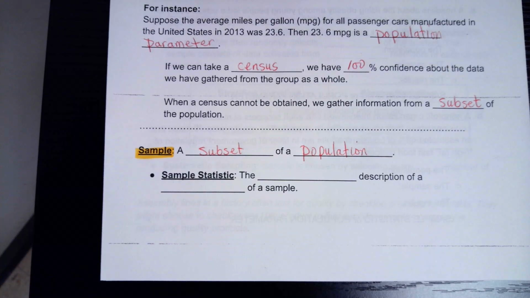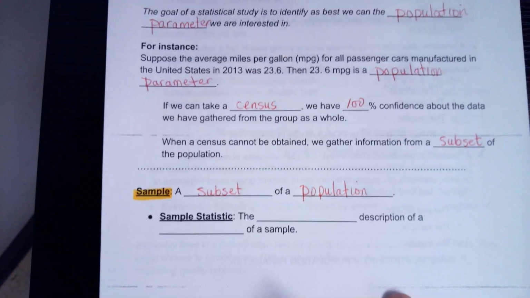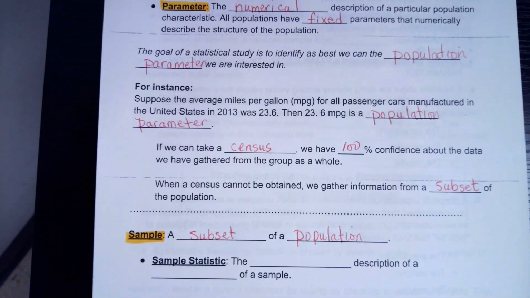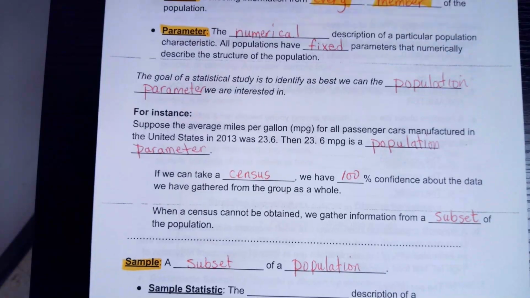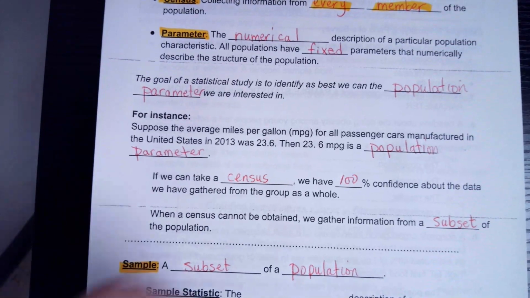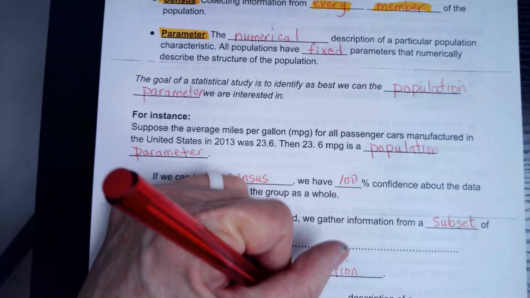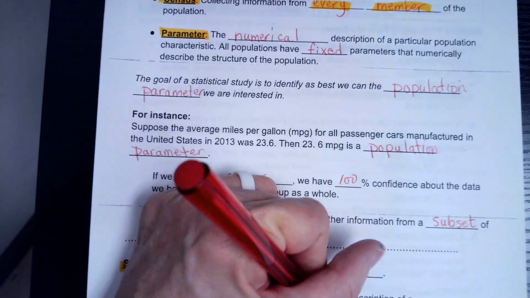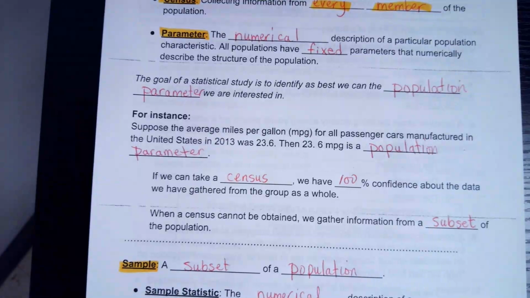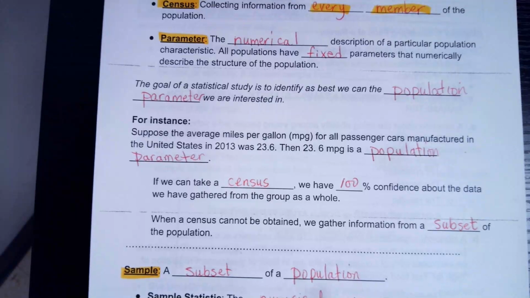A sample statistic. It's a numerical description of a characteristic of a sample. Does that kind of look familiar? Where do we have a sentence that's kind of like that?